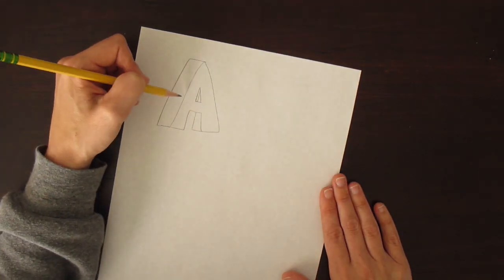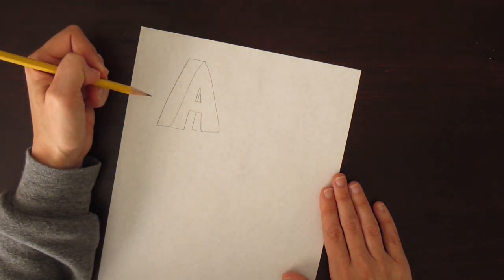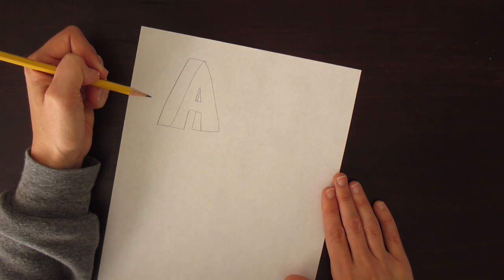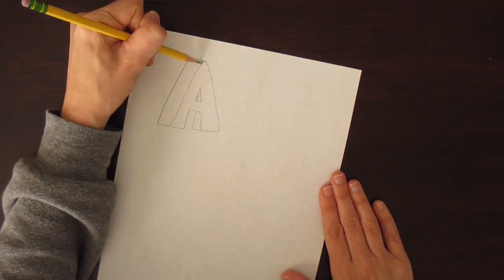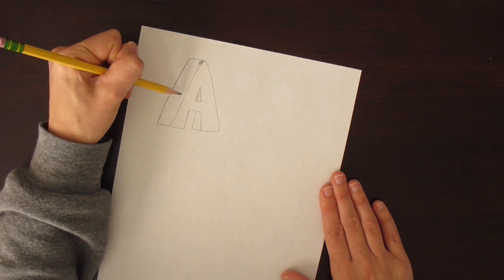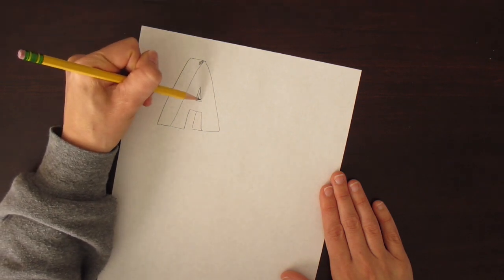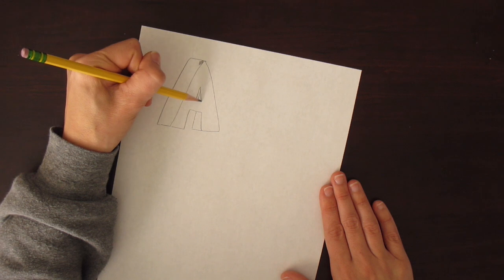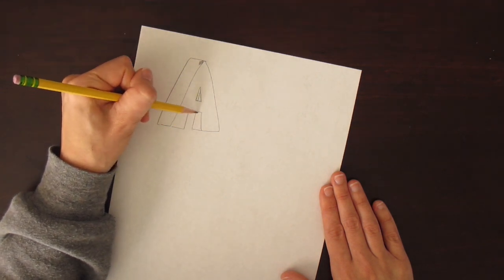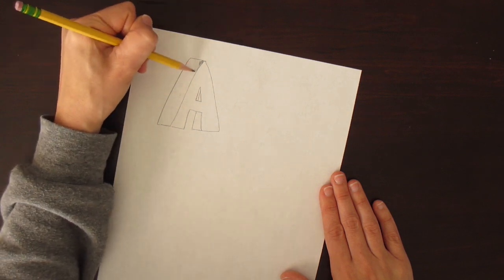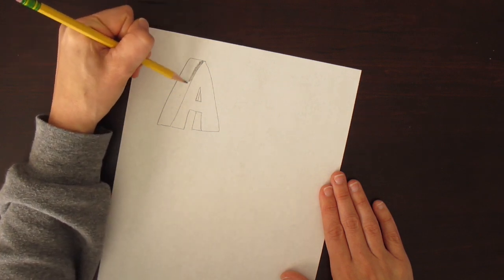The same thing is going to happen here for your three-dimensional letters. So you only want to have the shadow coming on one side of the letter. So if it's going to be on the left side, then you also have to have it on the left side here and on the left side of this part of the A, just like if it was a shadow.